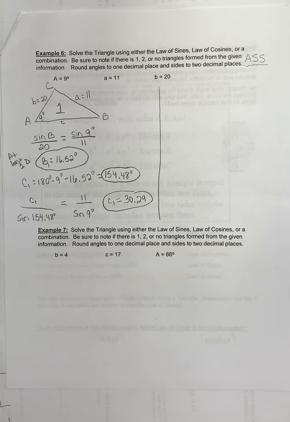Okay, well, let's check and see if we have, in fact, another triangle. Could there be another one hiding? We're going to check for a second triangle. To do that, we're going to take B2. We already found B1.